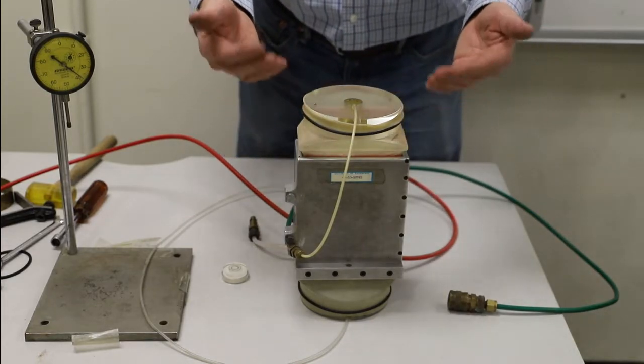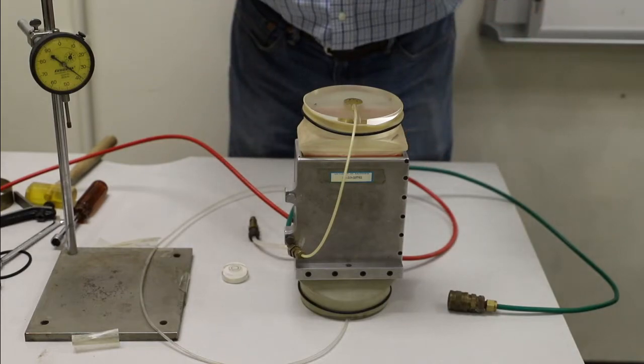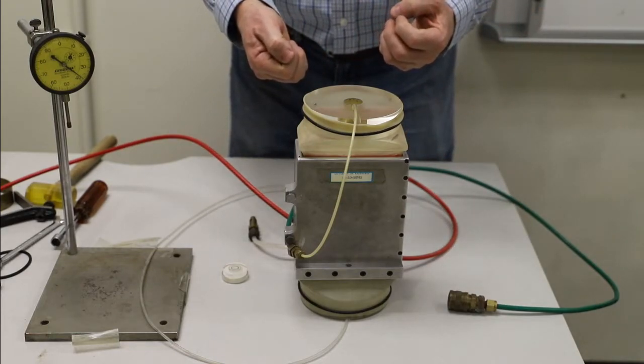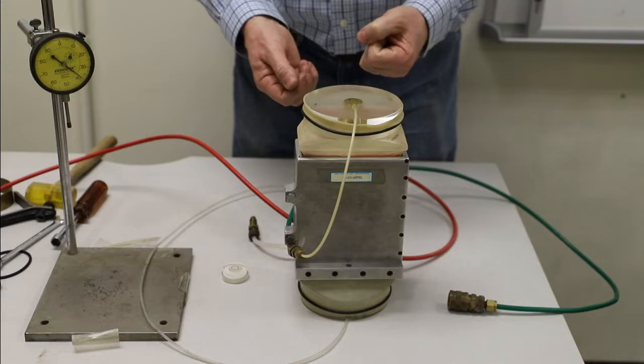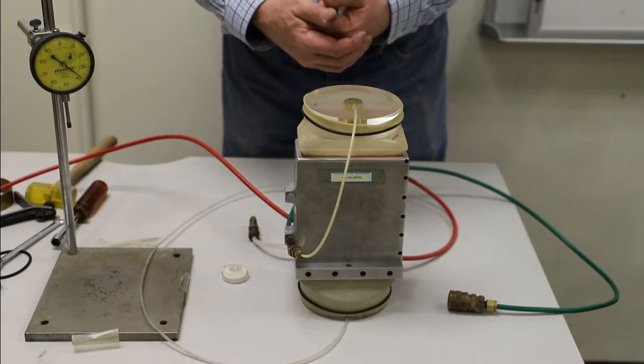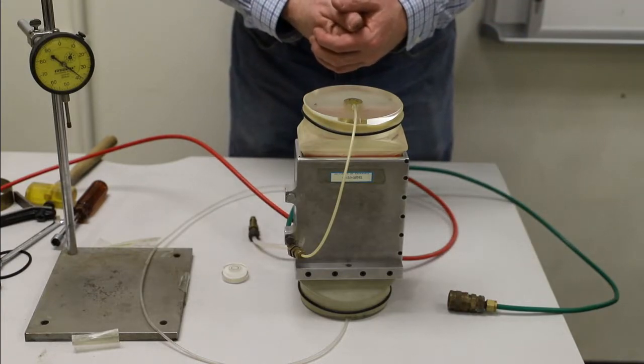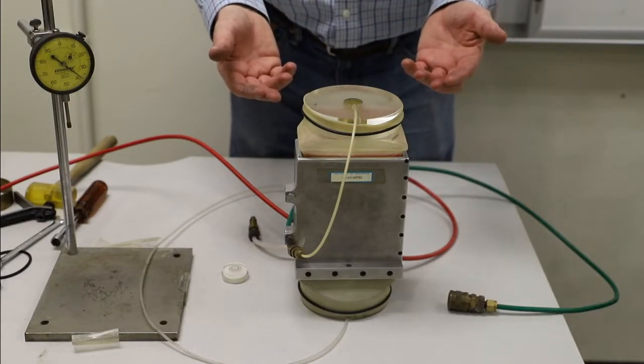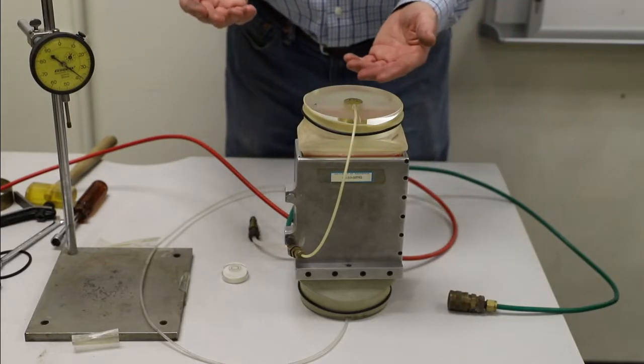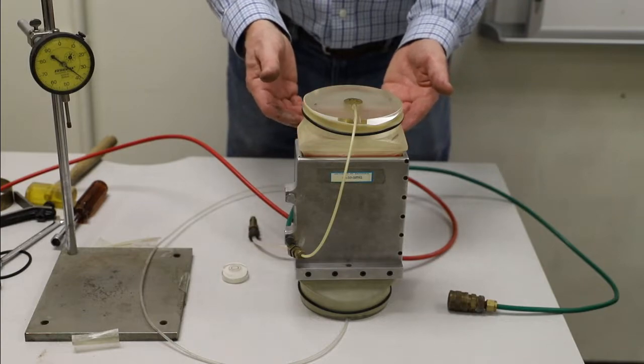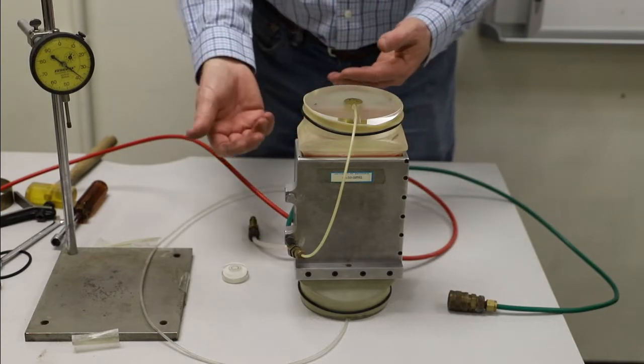So now we have a rectangular prism that we've applied a lot of vibrational energy to. It should be considerably denser in terms of the mass density than the triaxial sample. And of course there's nothing that would prevent us from building a loose plane strain specimen, right? Or a dense triaxial specimen.